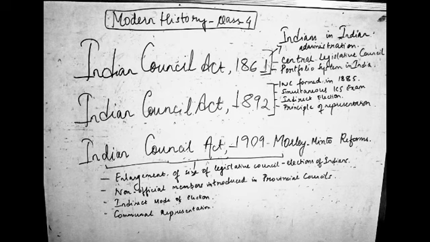The next important thing is communal representation. Now, this act had certain discriminatory electorates also, on the basis of class and community. The provincial council had 3 categories: general, special, and chamber of commerce, while the imperial council had a 4th category, that is Muslims: general, special, chamber of commerce, and Muslims.